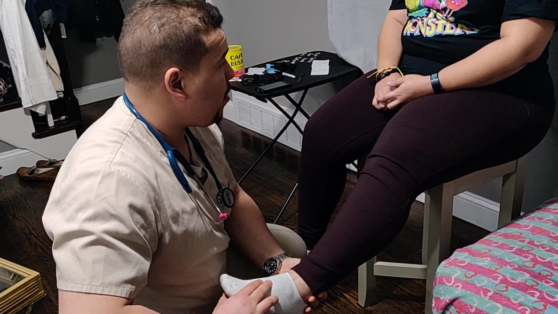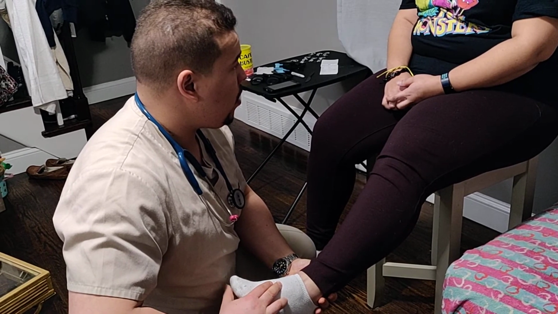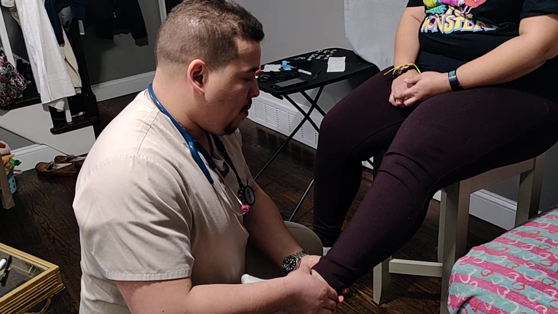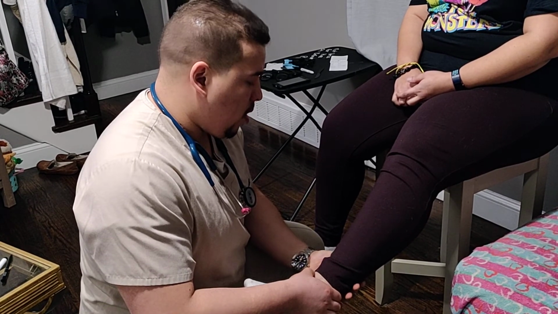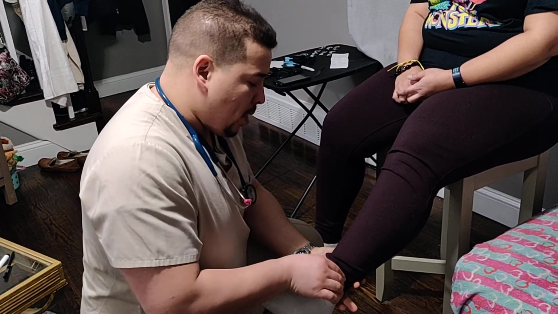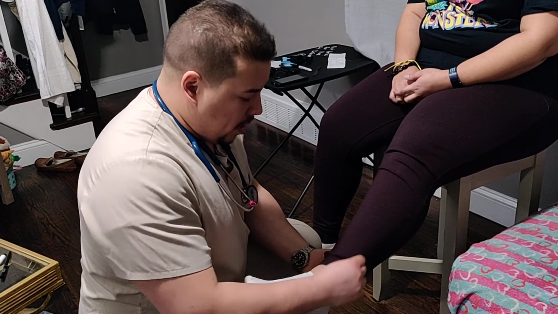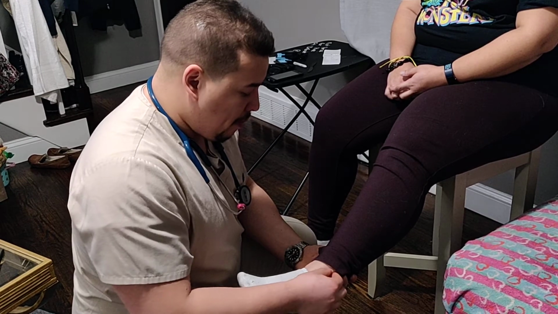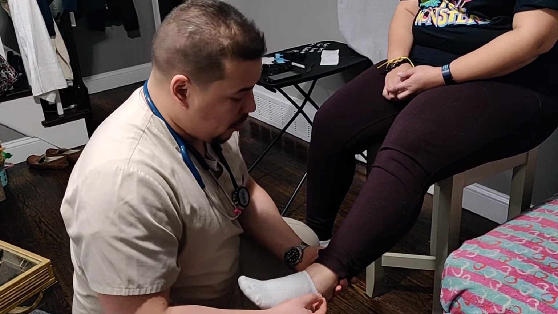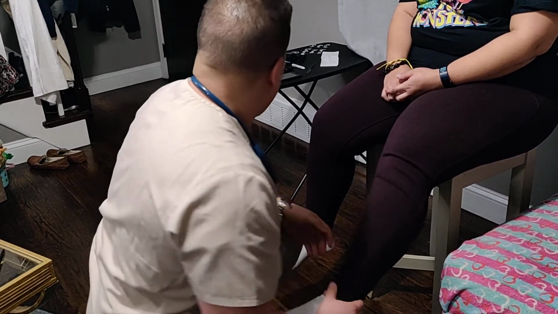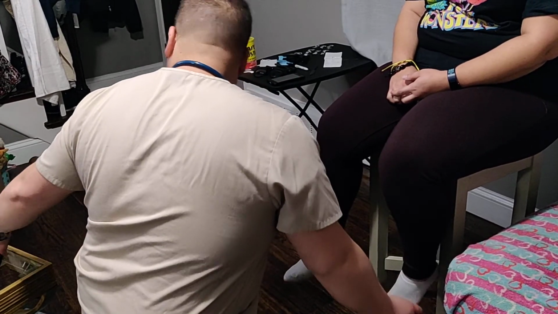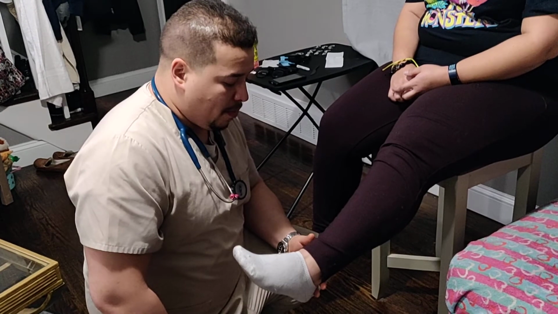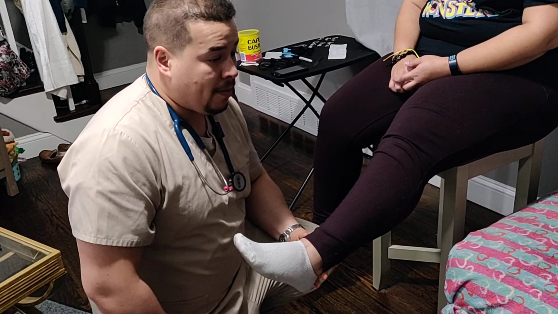And I feel the pulse is strong. Checking again for a pulse, which is strong. At the same time, I'm going to be pressing down and letting the skin come back and see if there's any edema, which there is none at this time. Pinching the skin for any tenting, which there is none at this time. And while I'm on this foot, and she has mentioned that she has a family history of diabetes, I will be checking for any kind of neuropathy or lack of sensation.